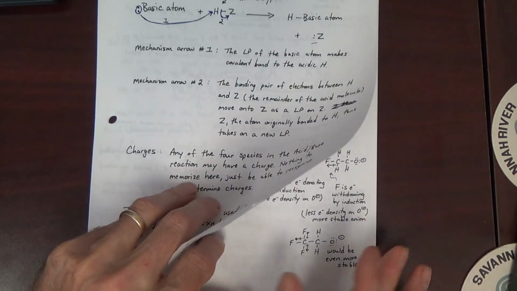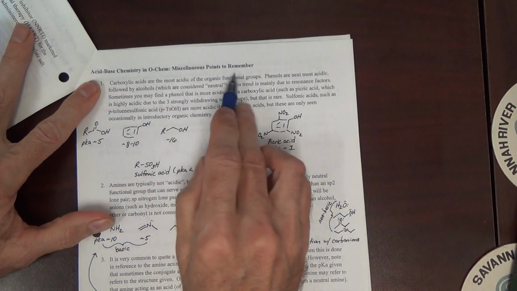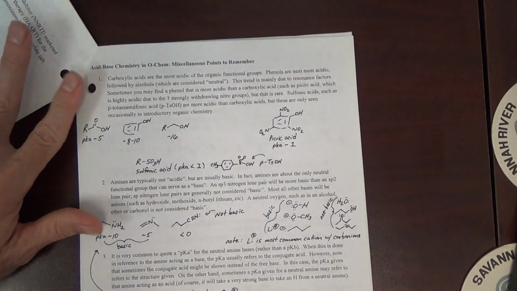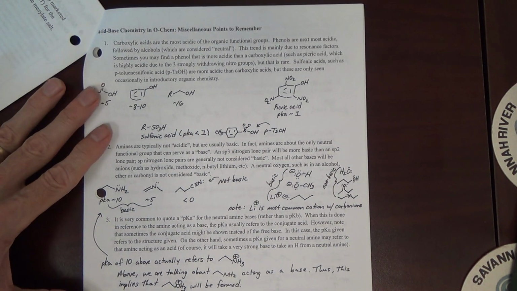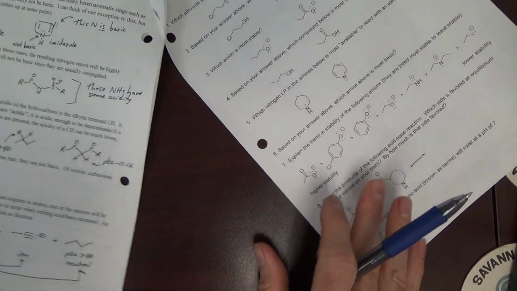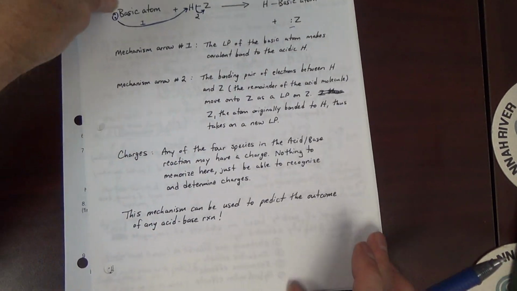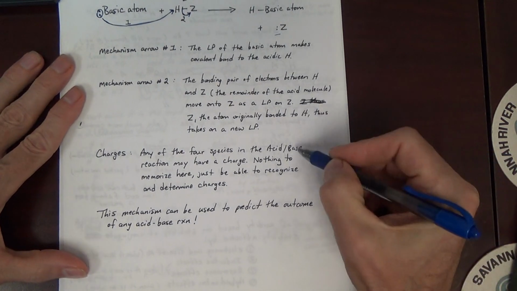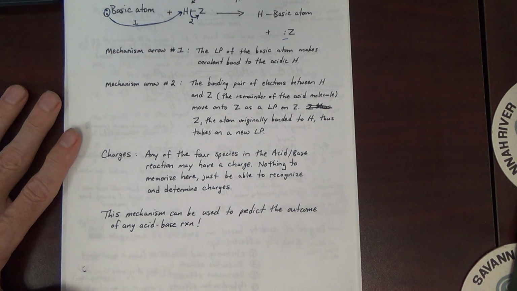That type of information I will go ahead and show you on the back side, last page, miscellaneous points to remember. You can also call this free information. Okay? And somewhere on that page or the back, I talk about charges. All right? Because here, I just make a basic comment, but I don't give you sort of the extra free information there that could come with that comment.